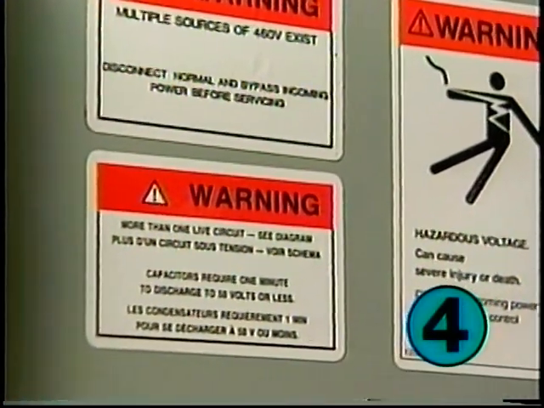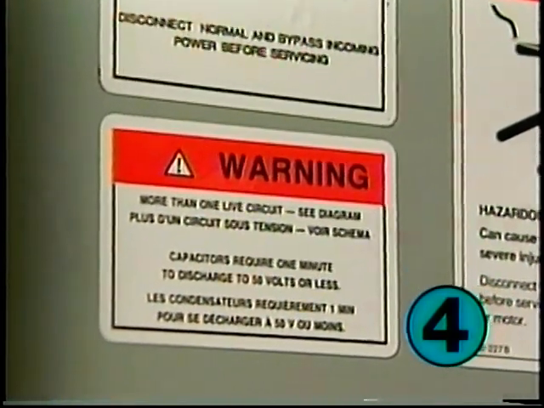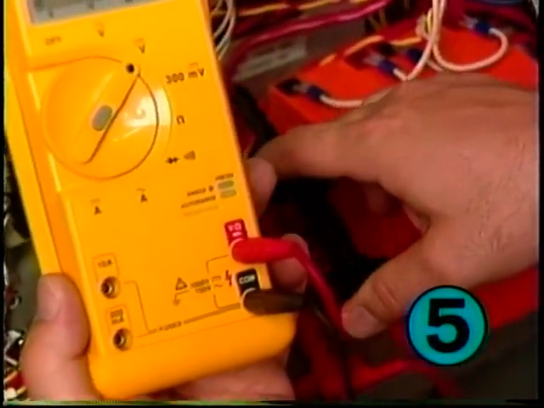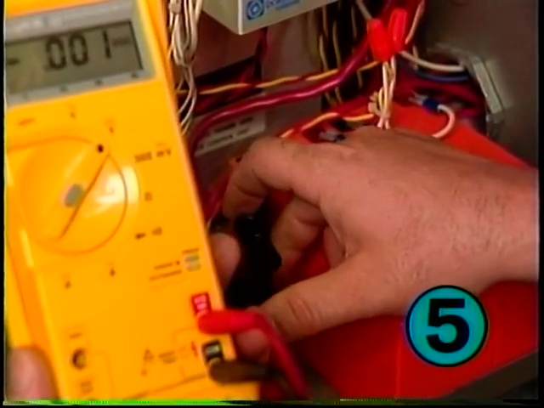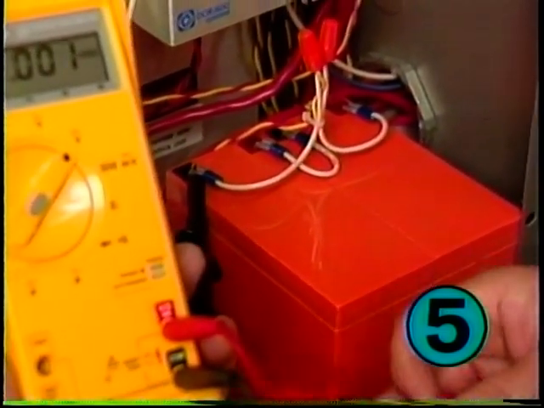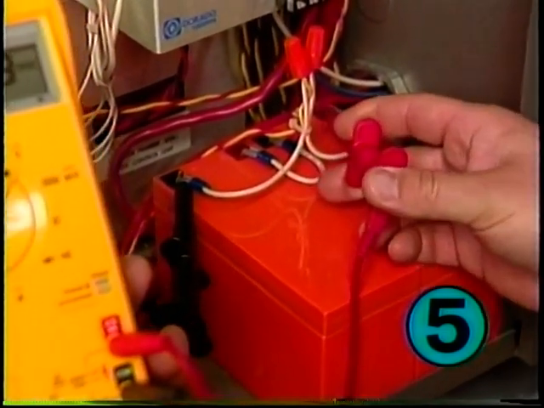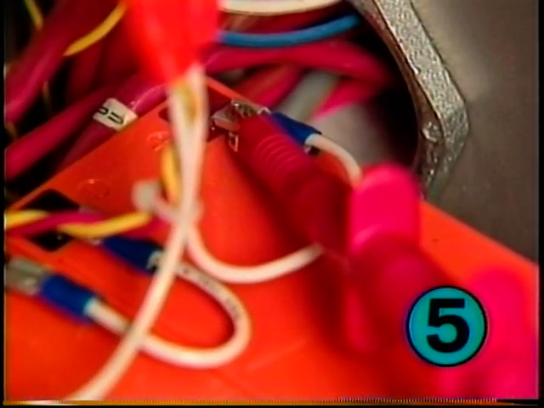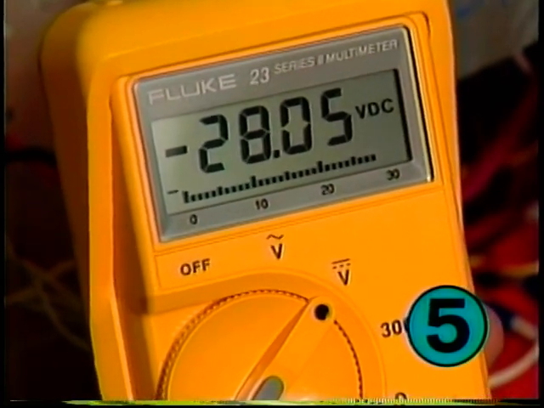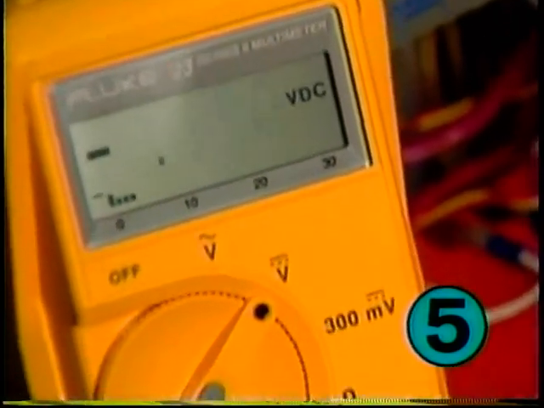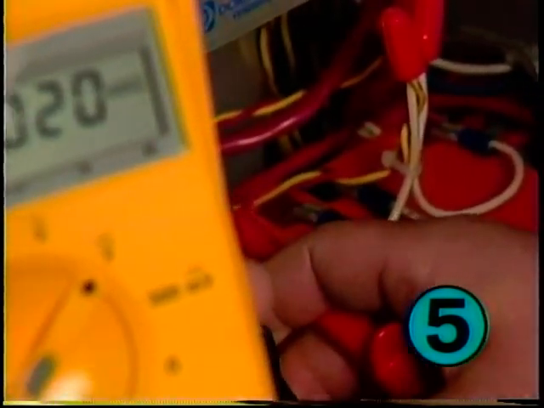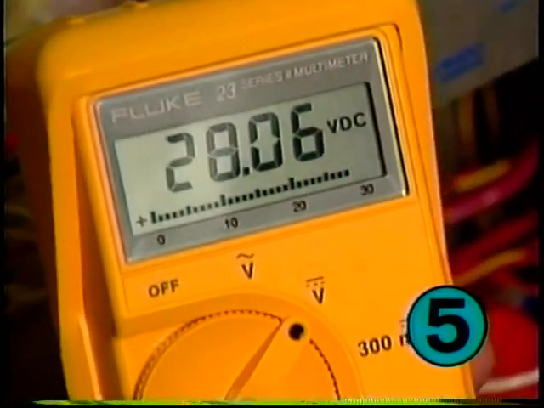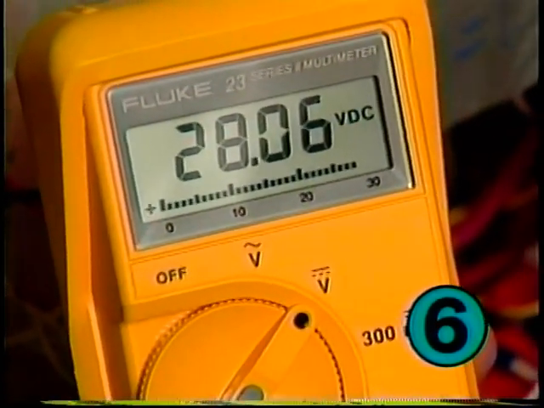4. Discharge any capacitors. 5. Connect the meter test leads in the circuit. Connect the black test lead to circuit ground and the red test lead to the point at which the voltage is under test. Reverse the black and red test leads if a negative sign appears in front of the reading on a digital meter. 6. Read the voltage displayed on the meter.